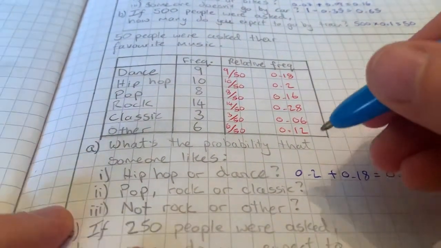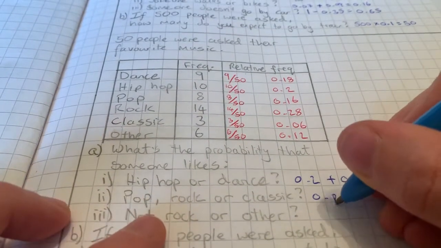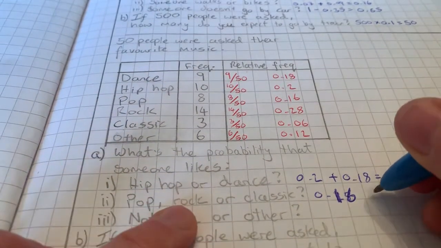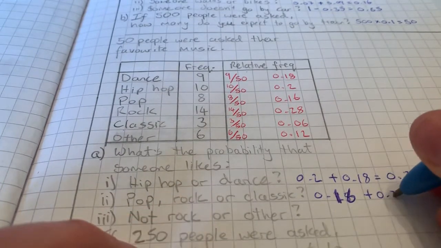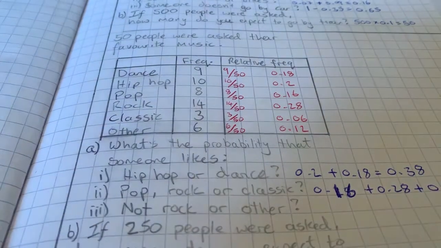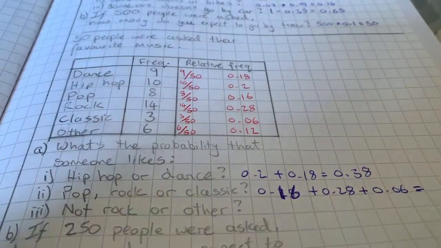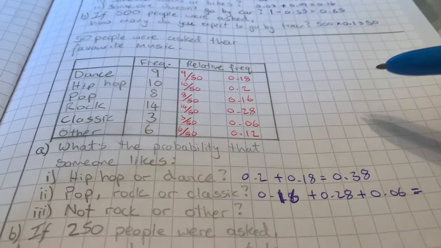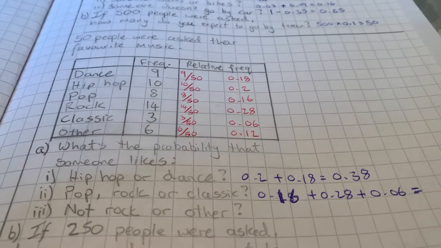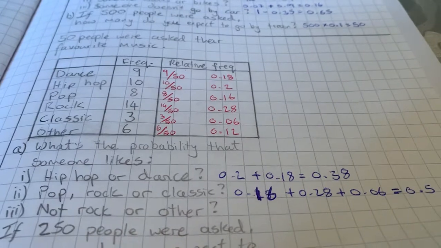Now, next one, we got pop, rock, or classic. So let's take these probabilities. Our pop is 0.16. Our rock is 0.28, and our classic 0.06. So you take those three probabilities, because it's OR again, you're going to add these all up. So that and that, 0.22, add this one here, we get 0.5. Okay, 0.5 for that there.